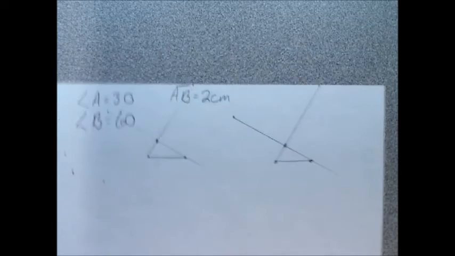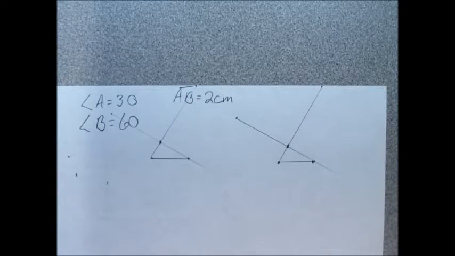So if they ask you to make one of those, you just follow the steps, you make those angles, and you might need a protractor to do that. Use the ones that are over there.